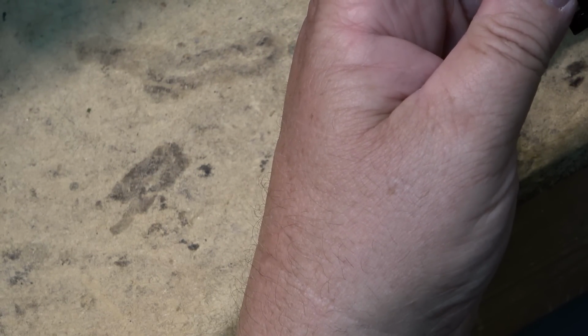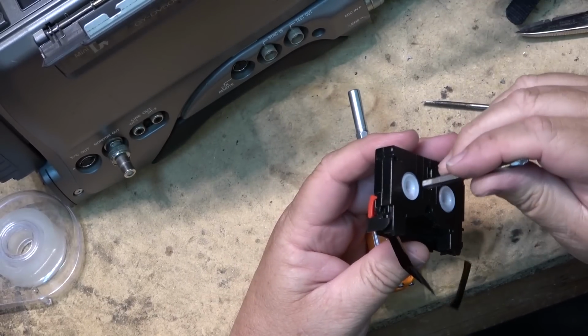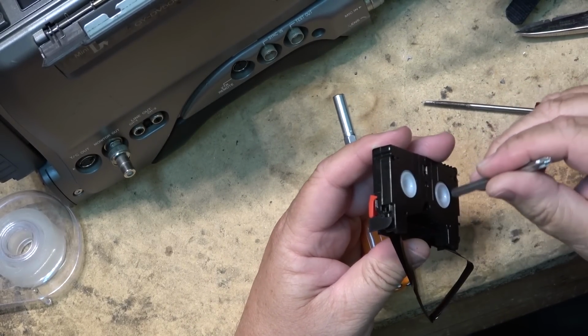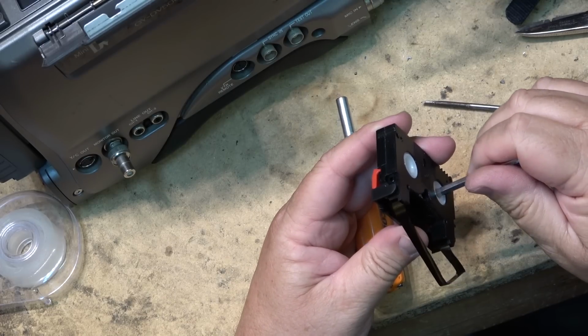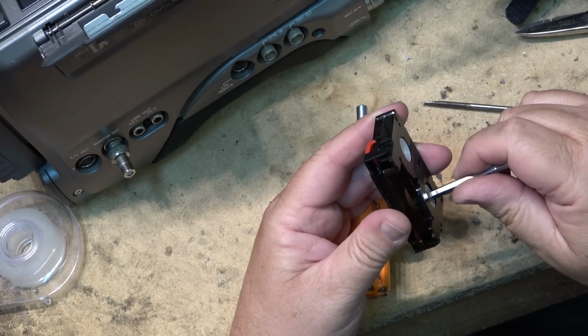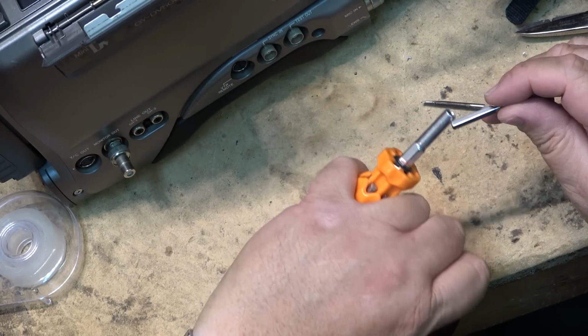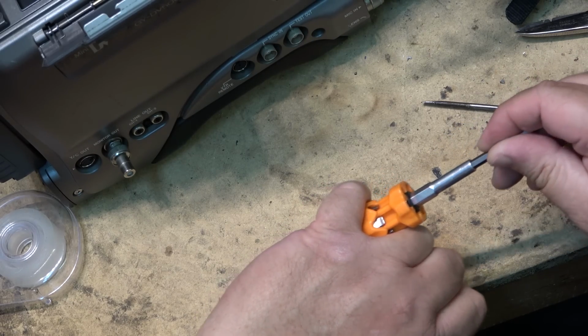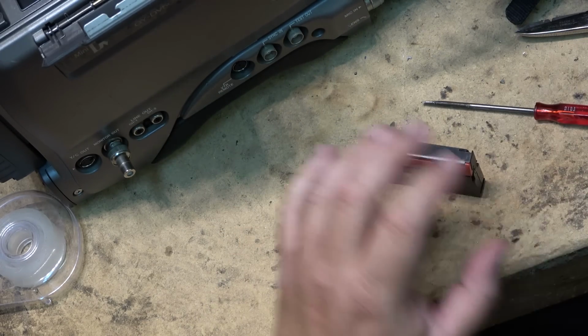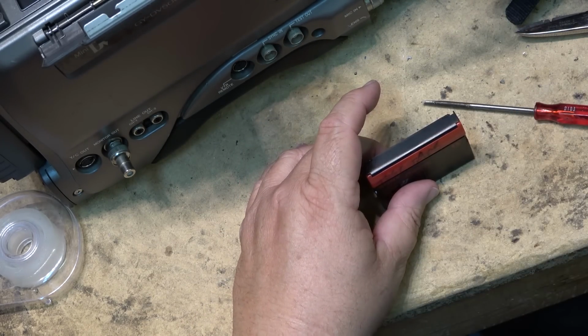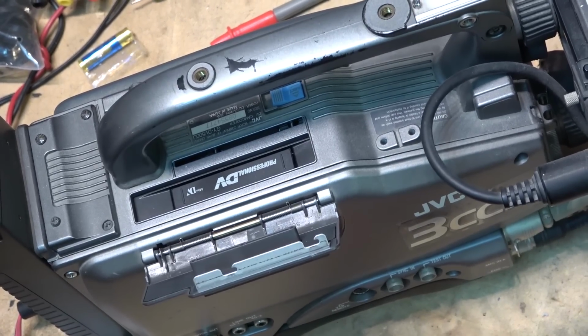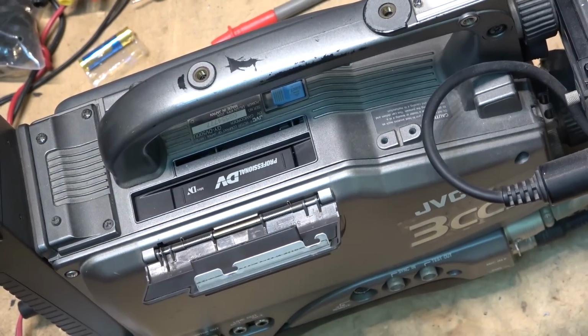Now I have a little tool here that I can wind this back in if I can find my little screwdriver. So my quick, smaller one, just so happens that it fits. So I have a sneaking suspicion it's a take-up problem in here. The reel is not turning; it's sticking or something.